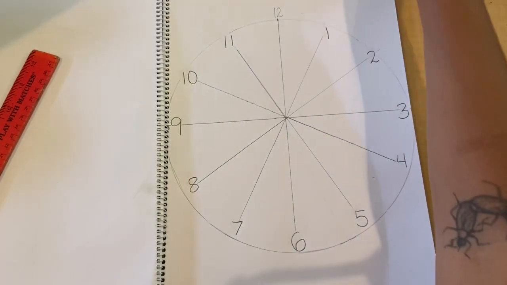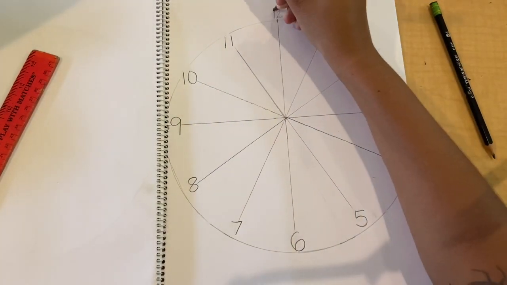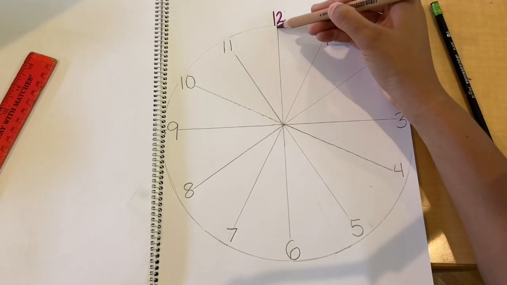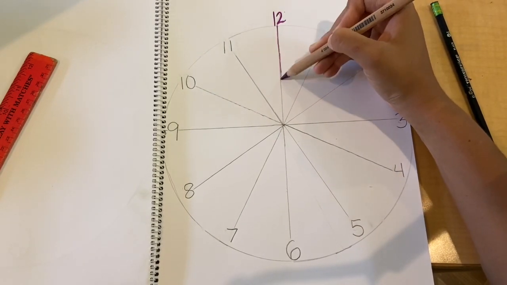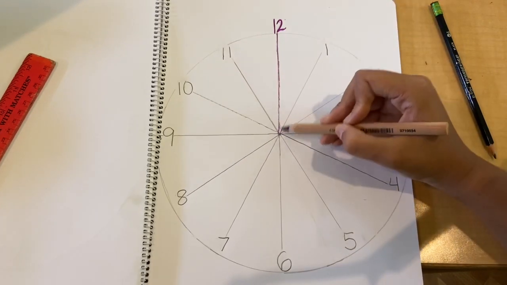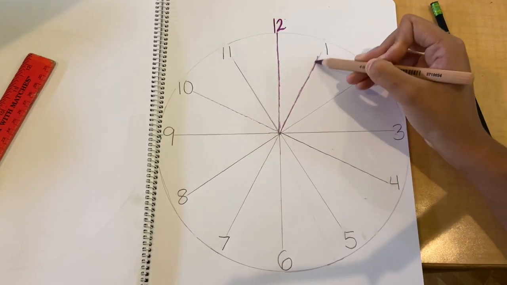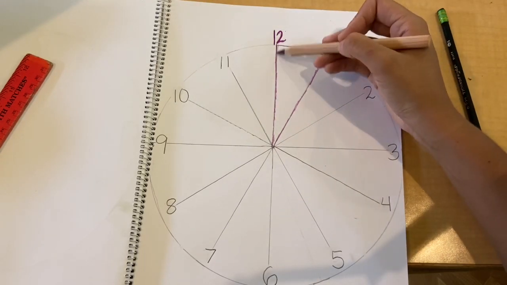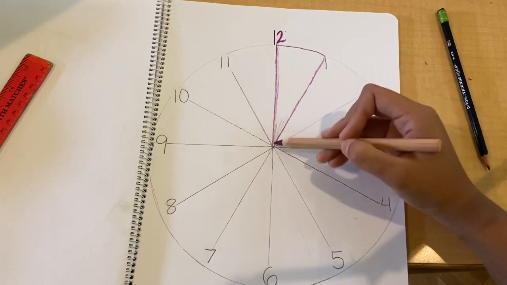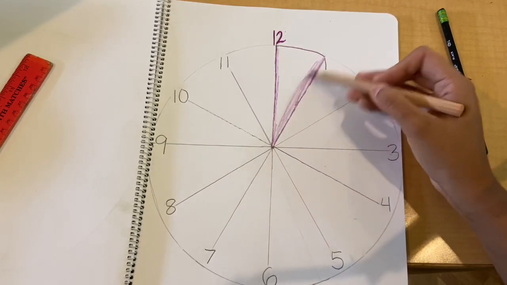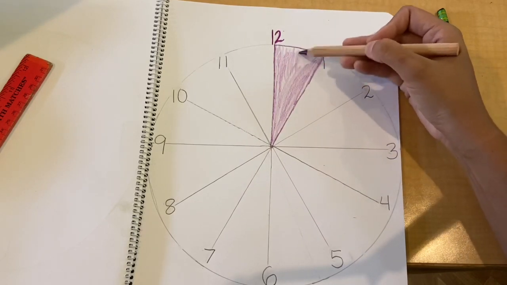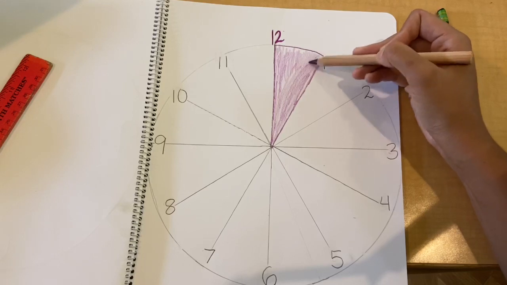Okay, so now choose one color. I'm going to choose purple to darken the number 12. And use that same color that you used for 12 to darken the 12 zone, which is the pie slice that's between 12 and 1. Darken it, not too dark, but darken it, darken it, darken it. This is the 12 zone. Anything that lands here means it's part of 12 o'clock.